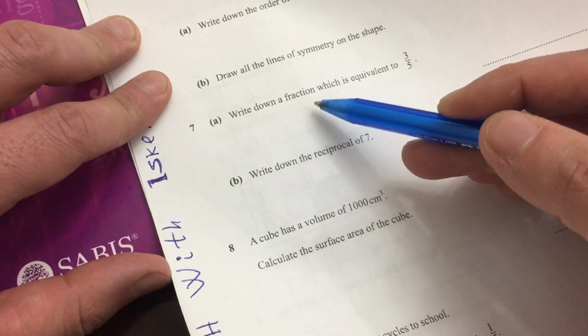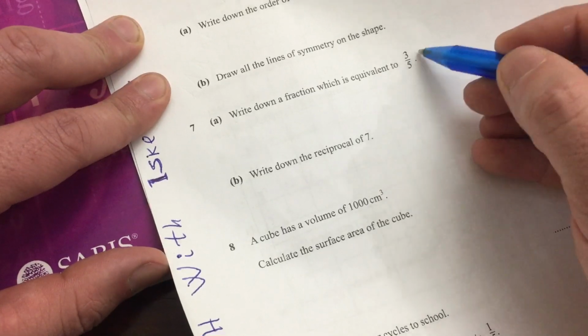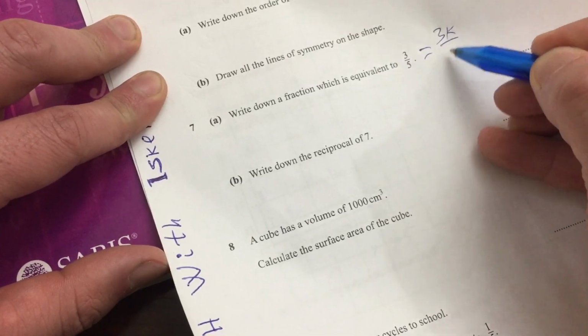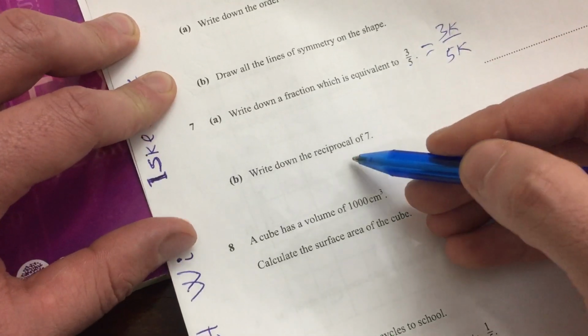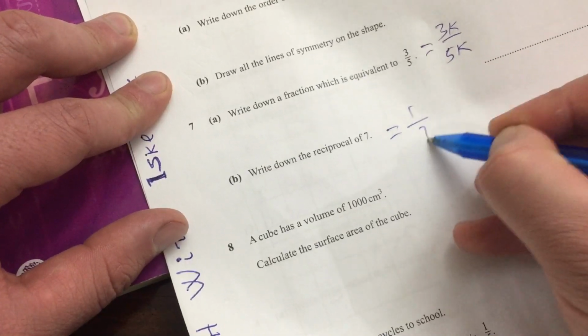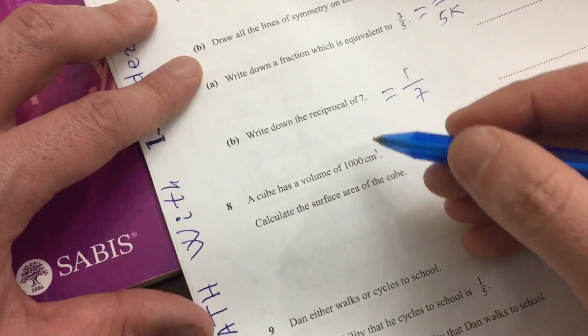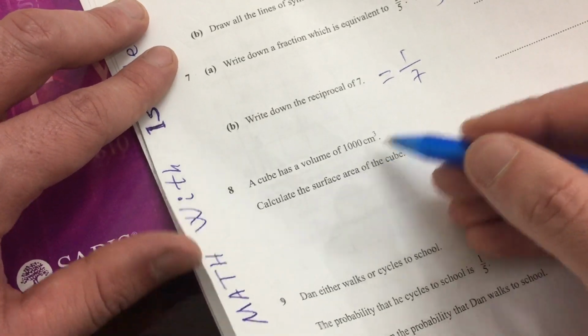Write down a fraction which is equivalent to 3 over 5: 3k over 5k. Write down the reciprocal of 3 over 7, which is 7 over 3. A cube has a volume of 1000 cubic centimeters.